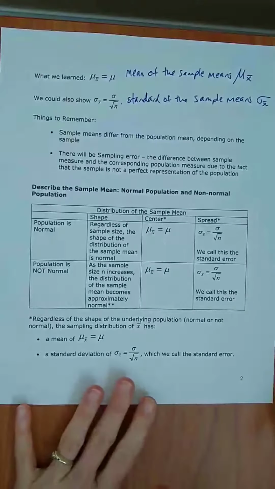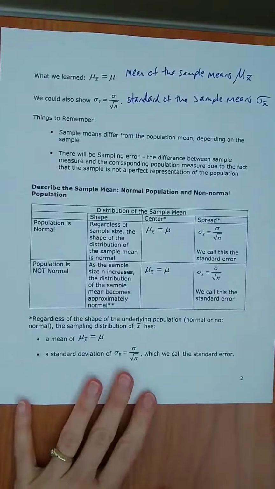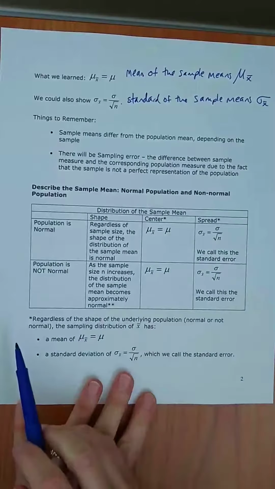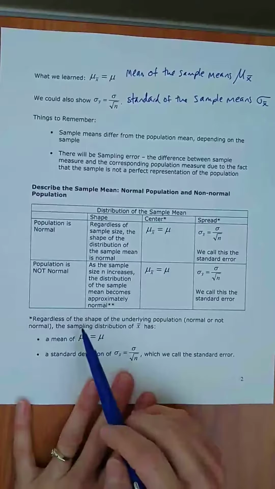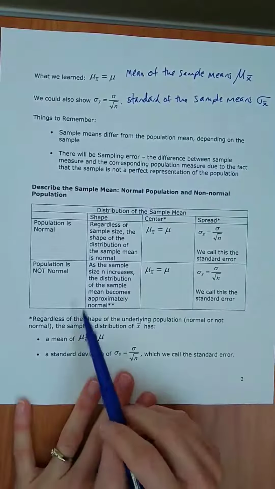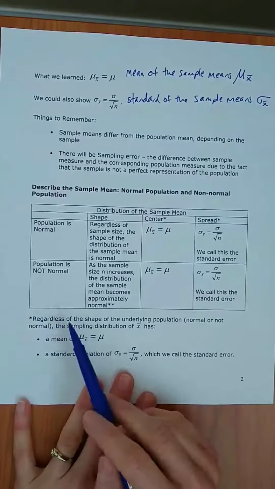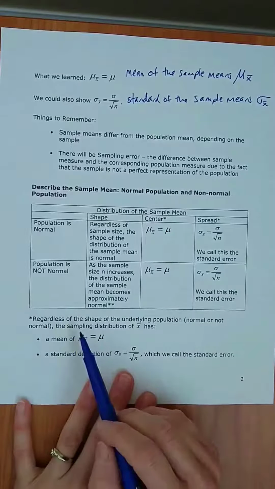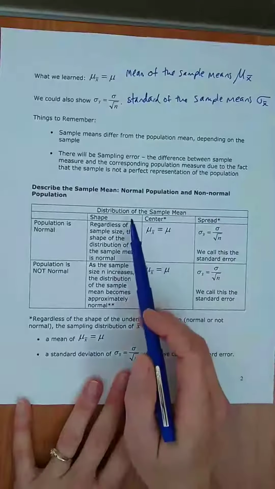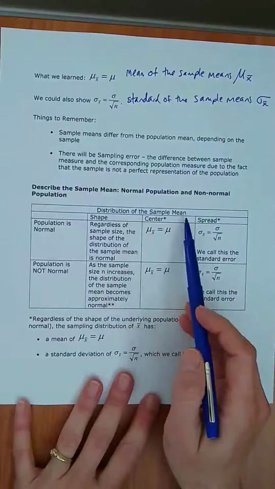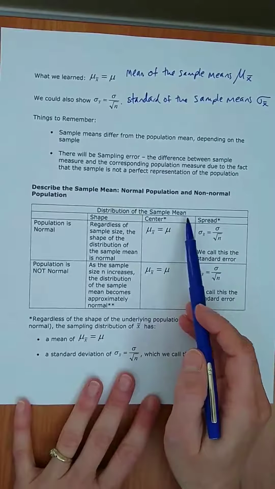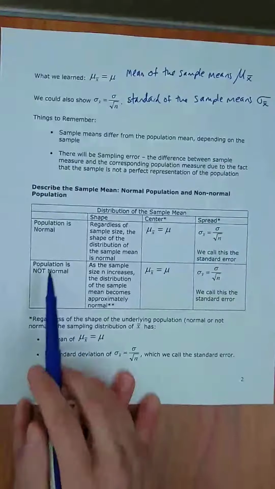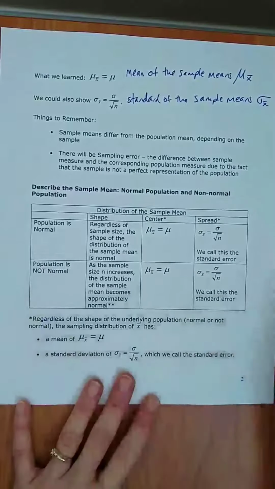Here in this chart, we've got a little bit of information that's going to be a little bit different for when the population is normal or not normal. And also, it's going to go over some of the different terminology, what these things are called. So if you have your sample means, your X bars, and you have a distribution, the whole population could be normal or not normal.